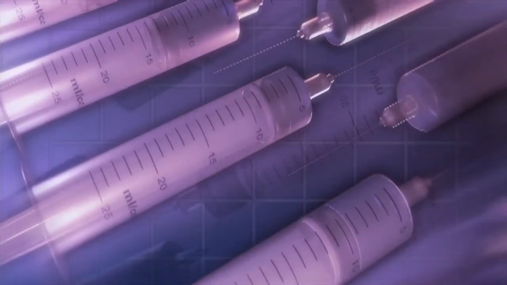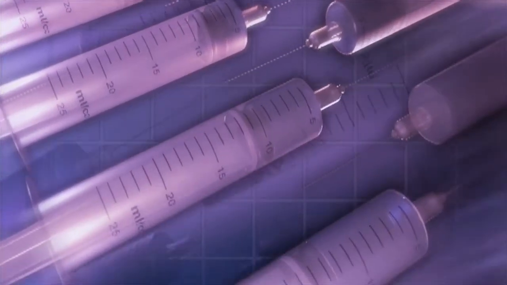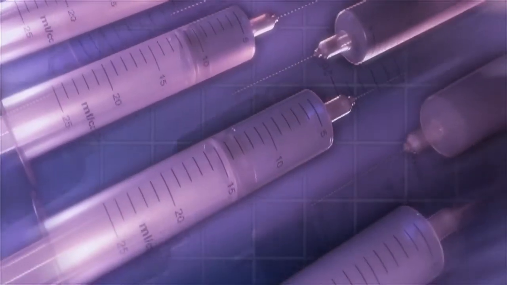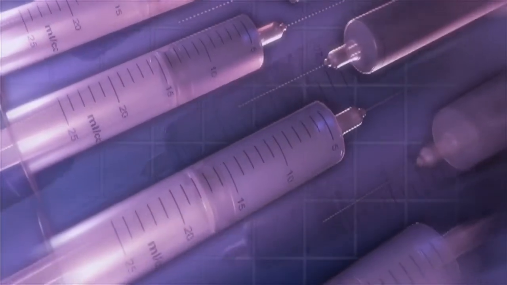And later it's shipped across the whole world to many countries and distributed in their hospitals where we can get vaccinated.